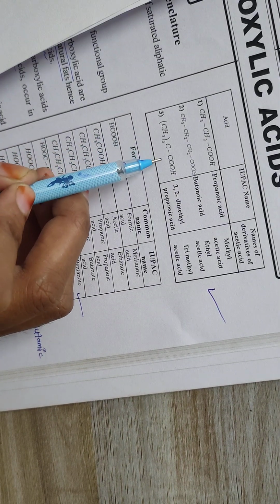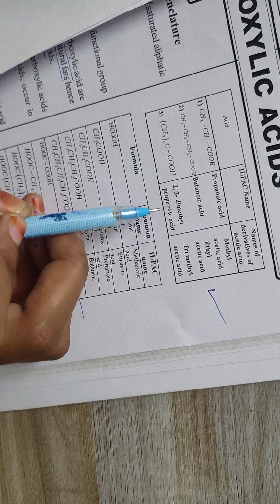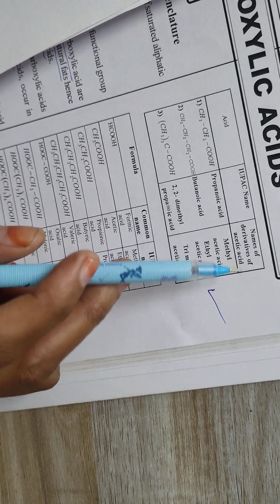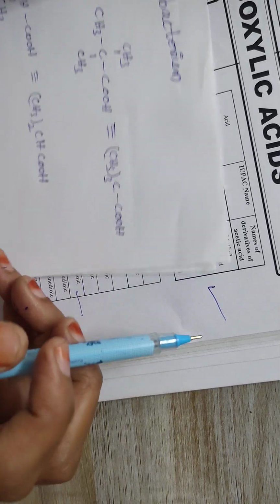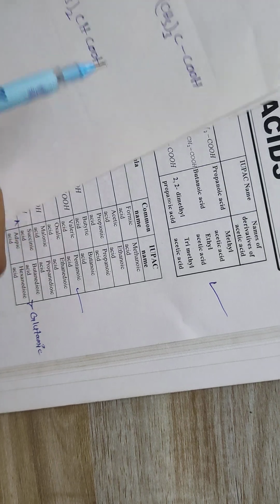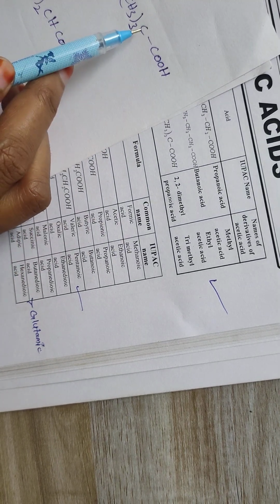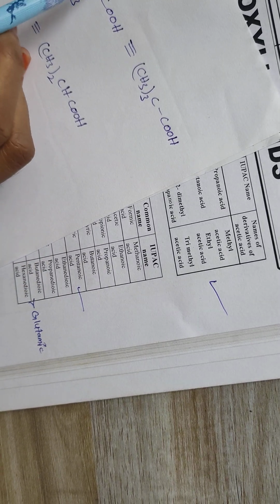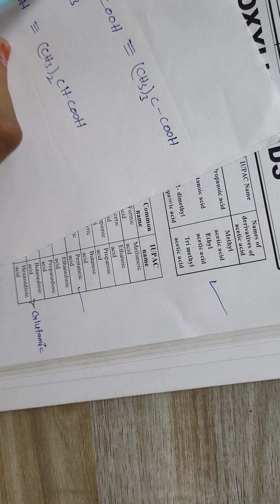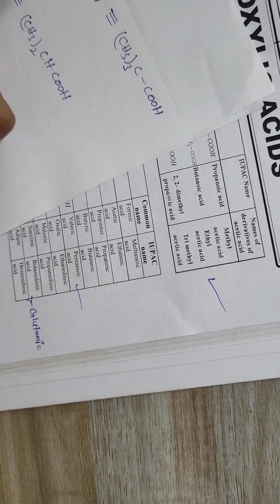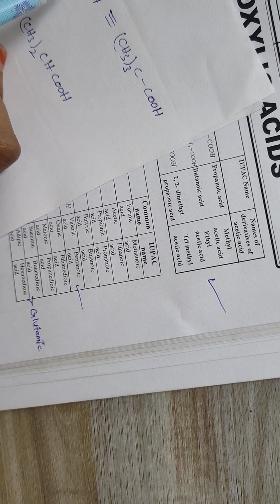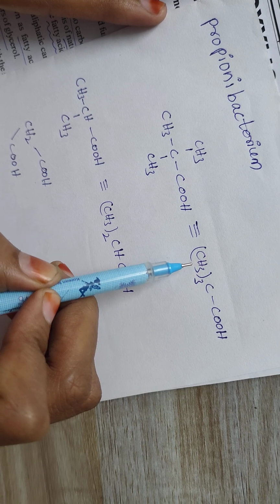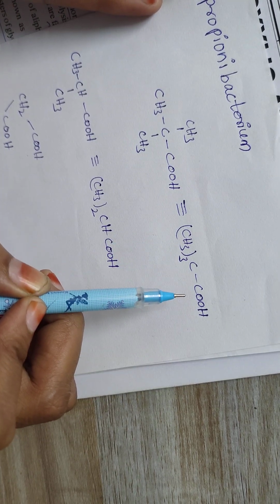CH3, C, CH3, COOH: 2,2-dimethyl propanoic acid. The IUPAC name. Trimethyl acetic acid is the name as a derivative of acetic acid. See how many carbons? 2 methyl substitutions. So what is propane? How many carbons? 1, 2, 3.